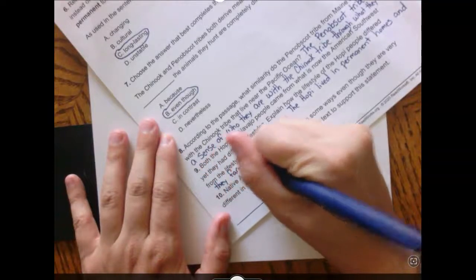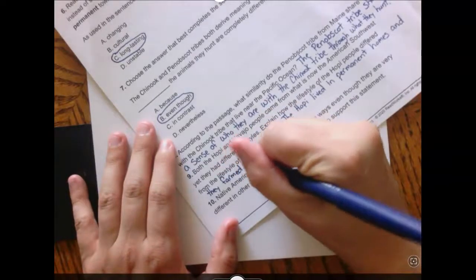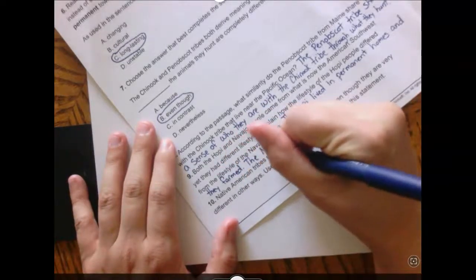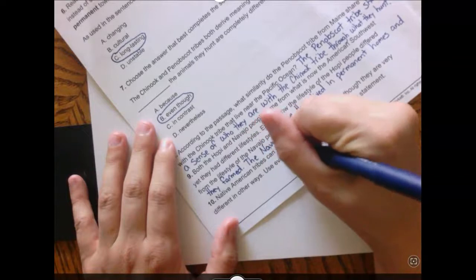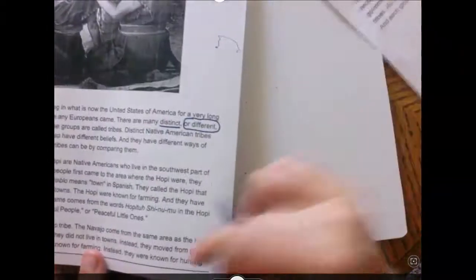I'm going to let you complete the sentence on the Navajo people. The Navajo people, how did they live? Did they move from place to place? Were they known for their farming? You can go back and reread paragraph 3.